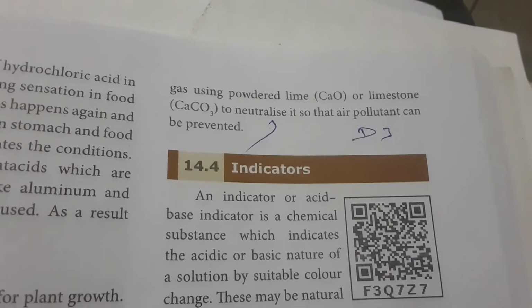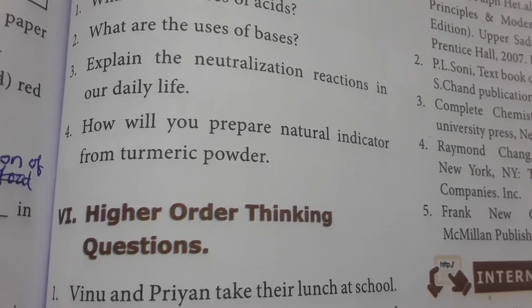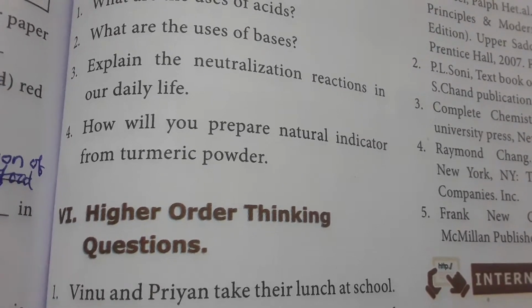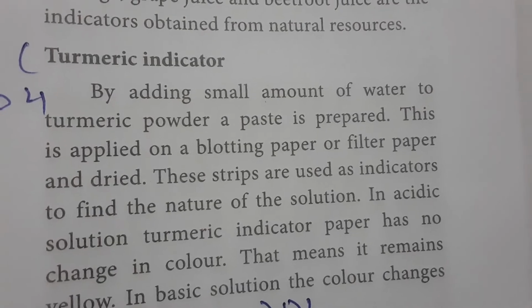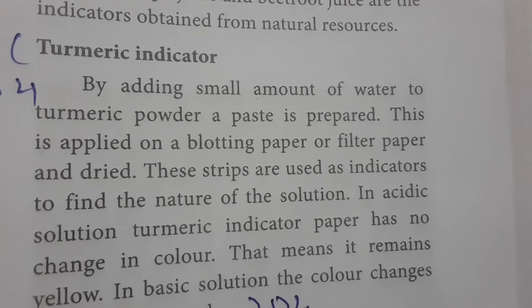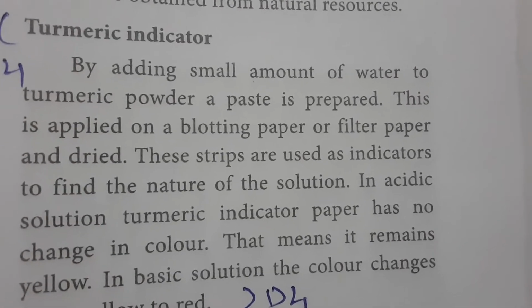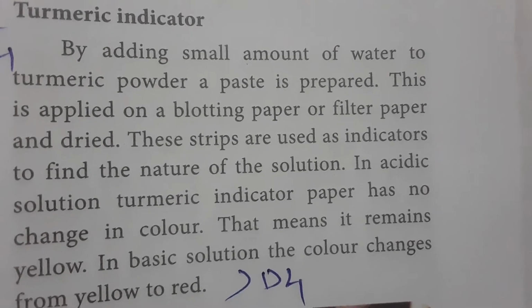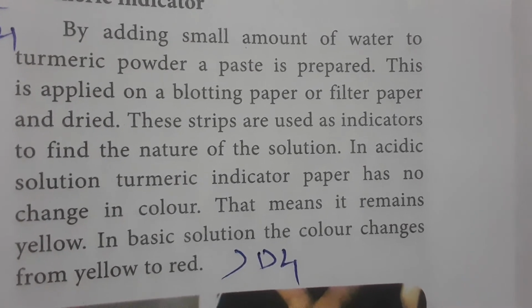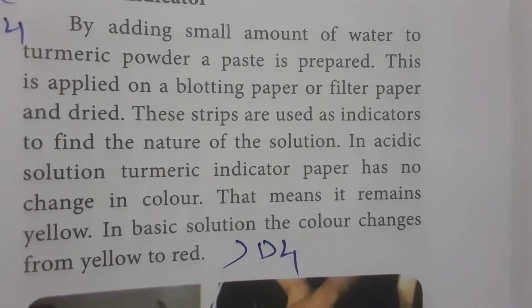Next question is, how will you prepare a natural indicator from turmeric powder? By adding a small amount of water to the turmeric powder, a paste is prepared. This is applied on a blotting paper or filter paper and dried. These strips are used as indicators to find the nature of the solutions.